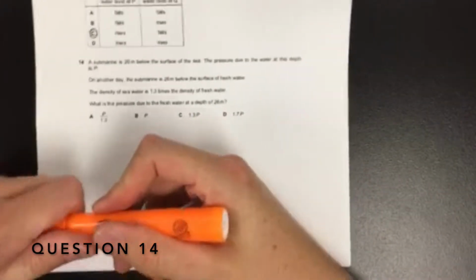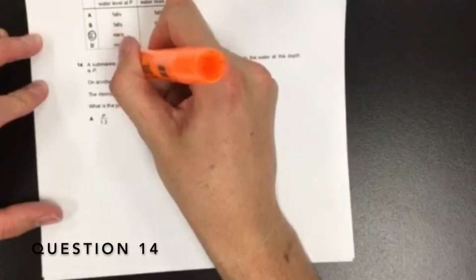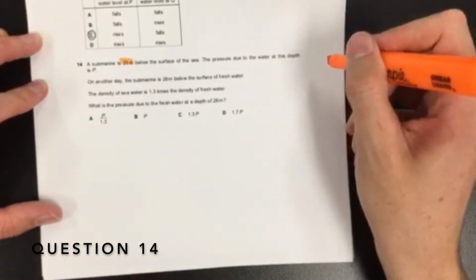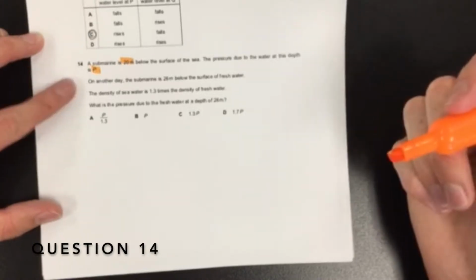Okay, now for question 14, there's a bit of skill involved with using the equations. So let's have a look at what we need to do. We have a submarine, and it is 20 meters below the surface of the sea, and the pressure due to the water at this depth is P. Okay, so we're talking about pressure, so we're immediately thinking we're going to use one of the pressure equations.